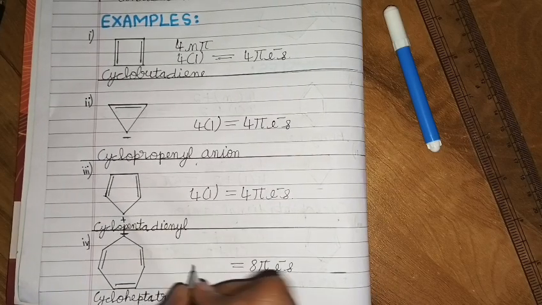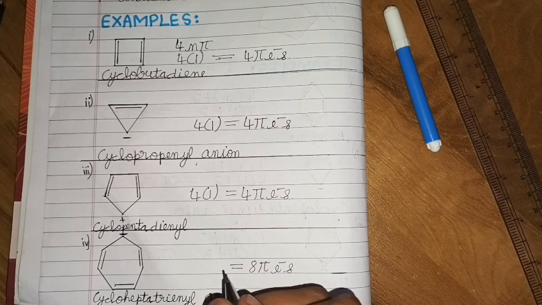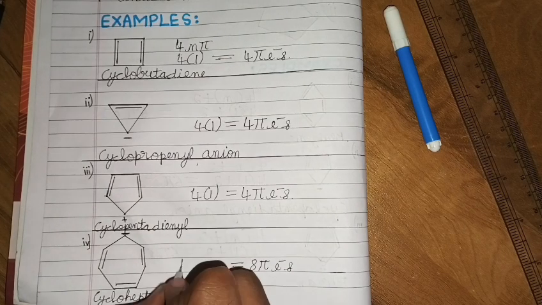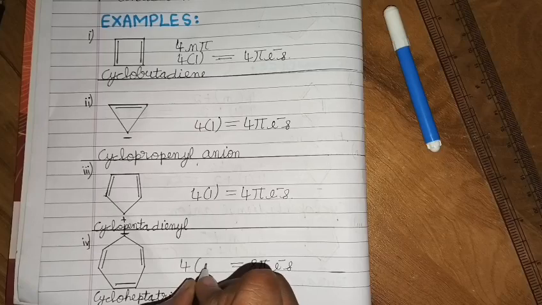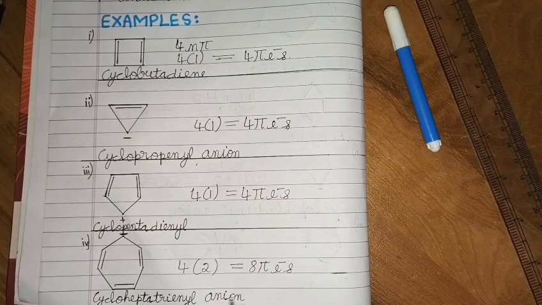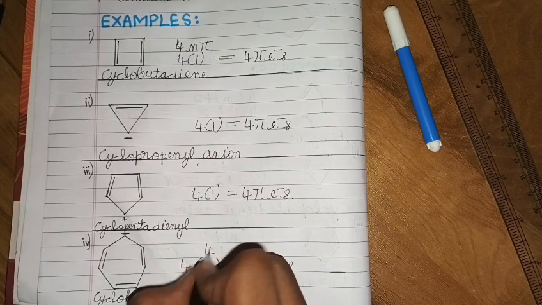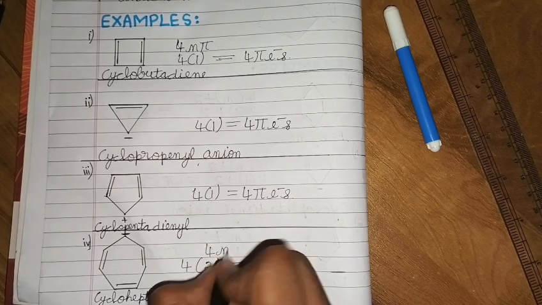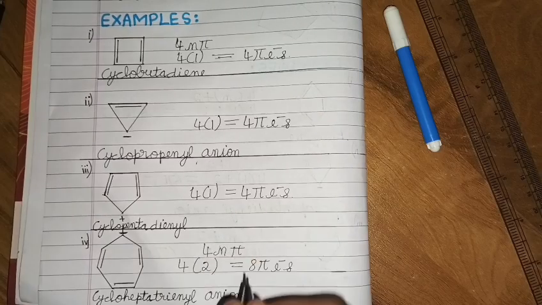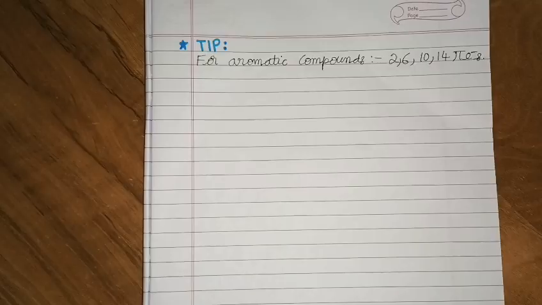So in the place of n we insert 2. 4 into 2, that's 8. We also write the formula 4n pi, that's the formula.